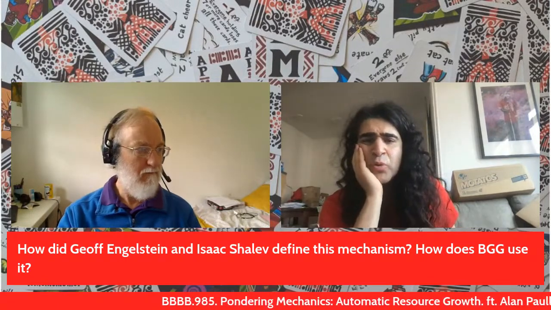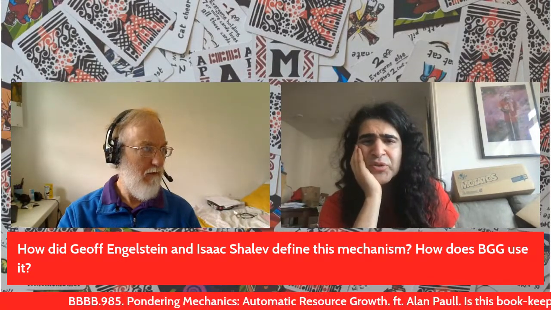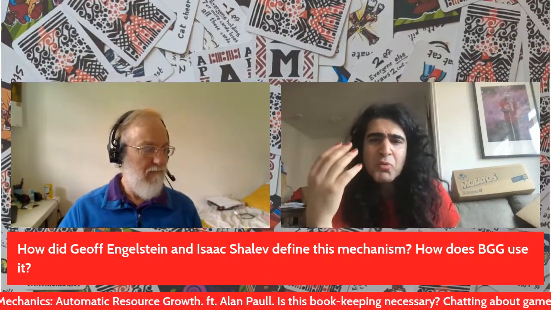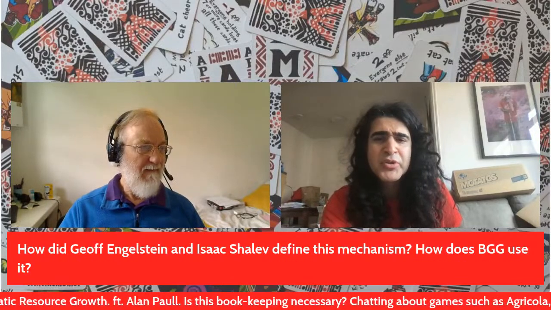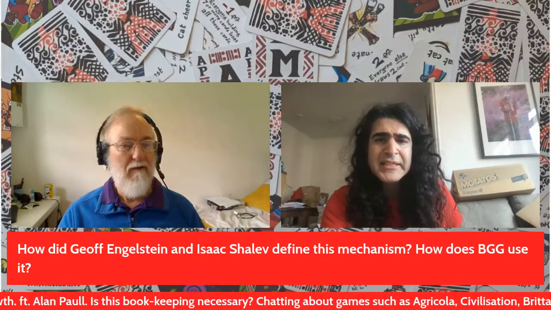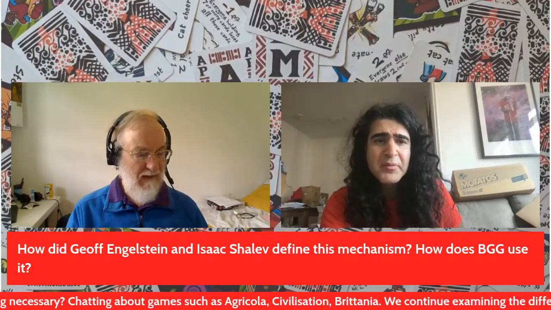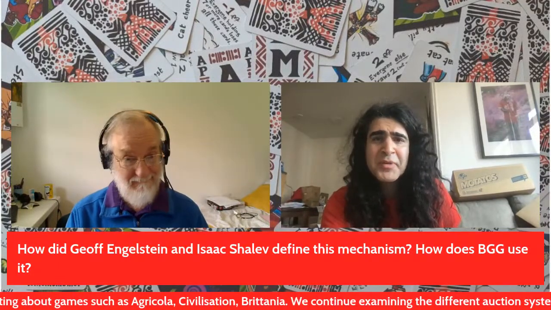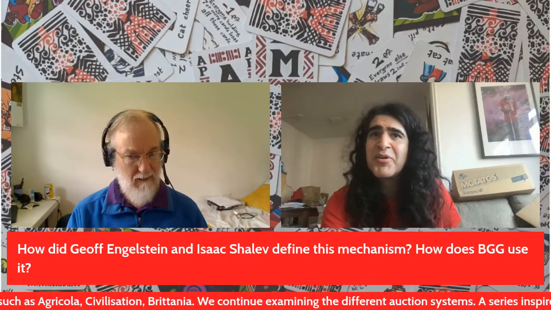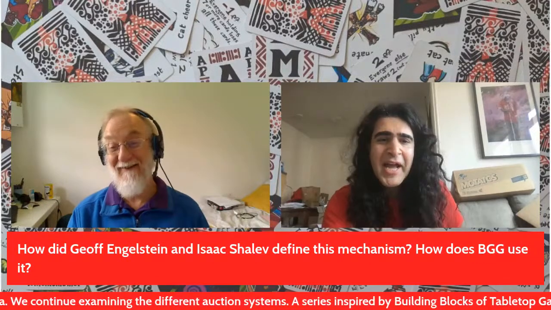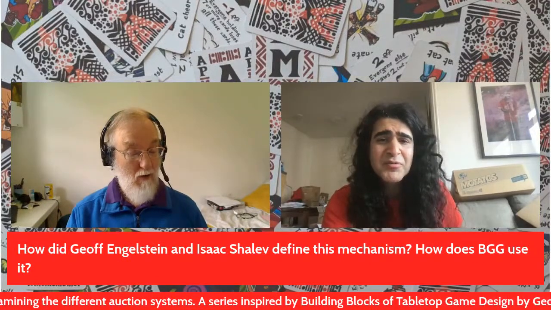If you were talking about automatic resource growth, what definition do you think is more useful? I guess we'll have to explore this as we go through. If you had to be the arbitrator of how words are being used by everyone forevermore, how would you choose for this phrase to be used?